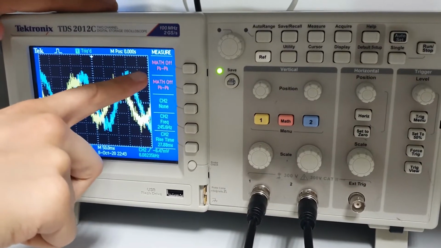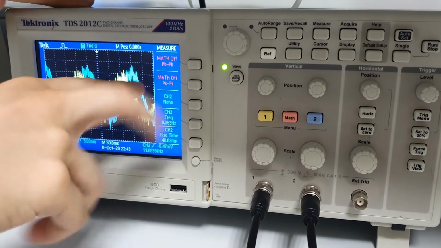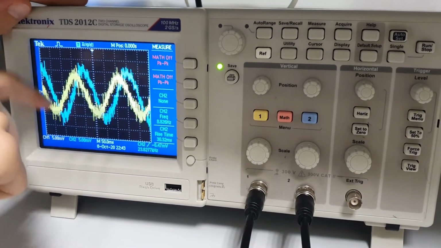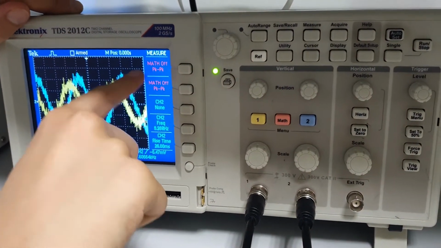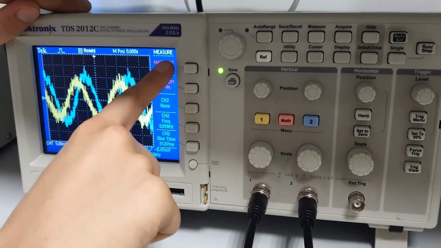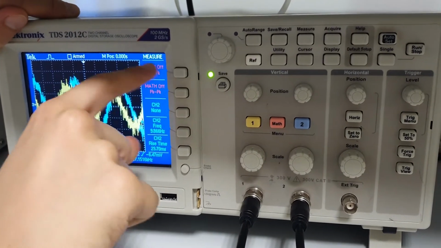What do we need for this experiment in order to calculate the gain? We need peak-to-peak values of two signals, right? Then, in order to adjust it to the channel 1 peak-to-peak value, we are pressing the corresponding button.